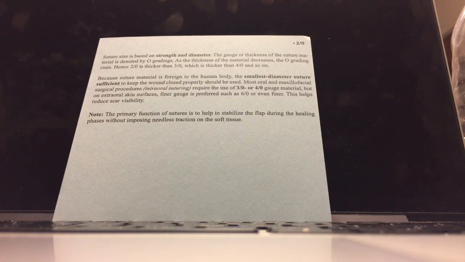This helps reduce scar visibility. Note: the primary function of sutures is to help stabilize the flap during the healing phases without imposing needless traction on the soft tissue.